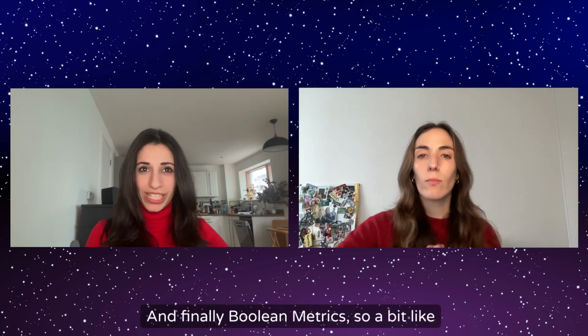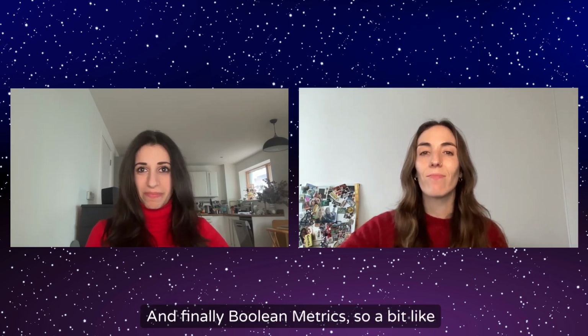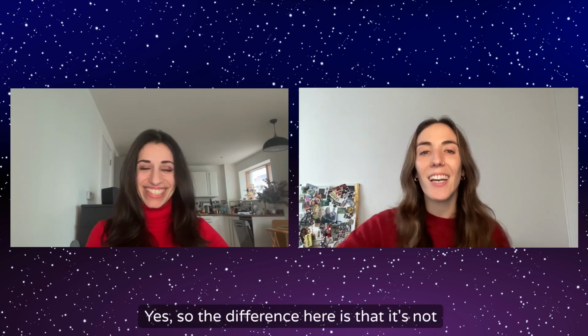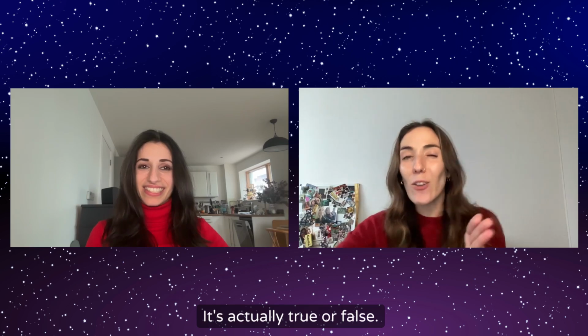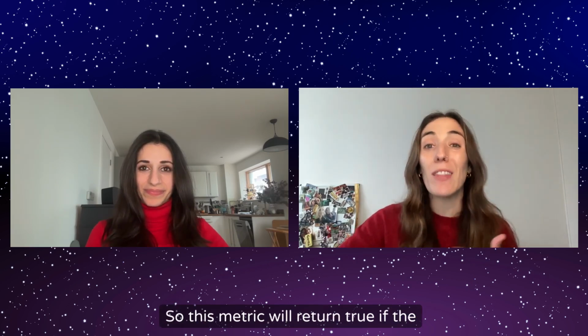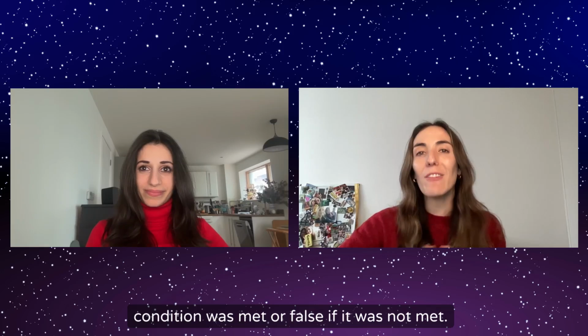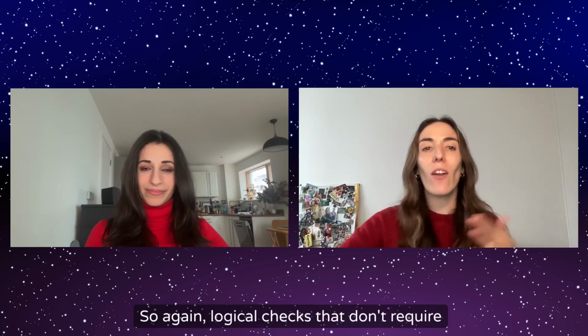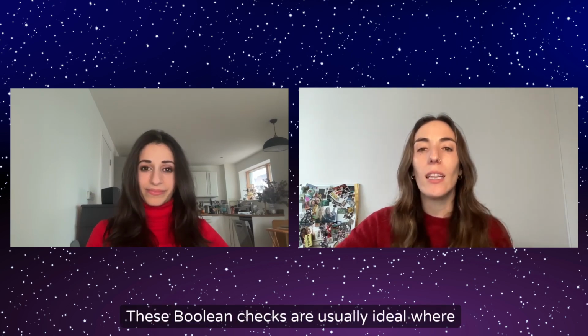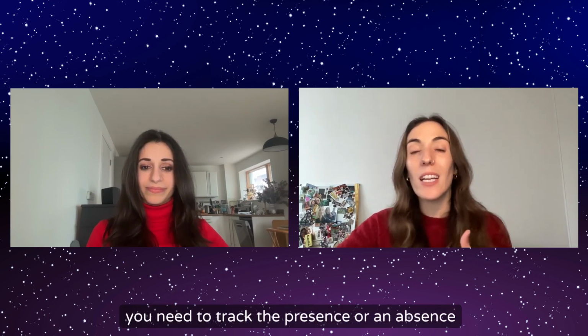And finally, Boolean metrics. So a bit like pass-fail metrics, right? But slightly different. Yes, so the difference here is that it's not pass and fail exactly. It's actually true or false. So this metric will return true if the condition was met or false if it was not met. So again, logical checks that don't require any numerical output. These Boolean checks are usually ideal where you need to track the presence or an absence of a condition.